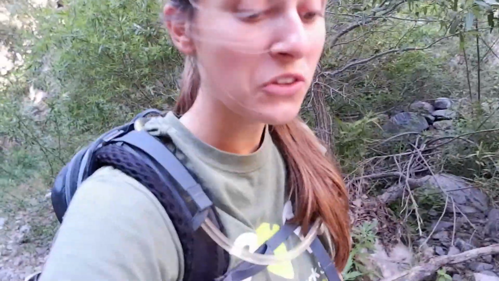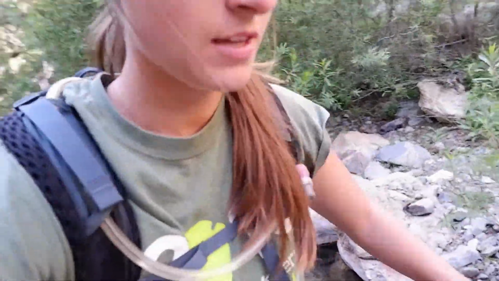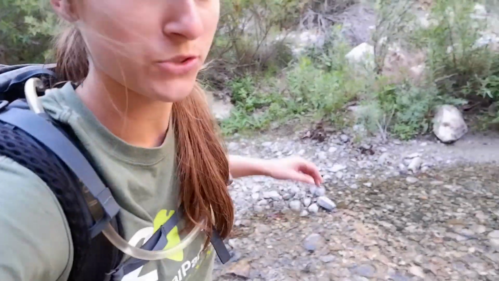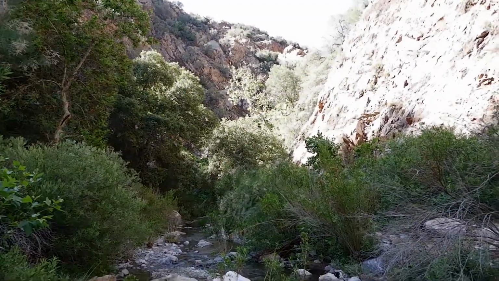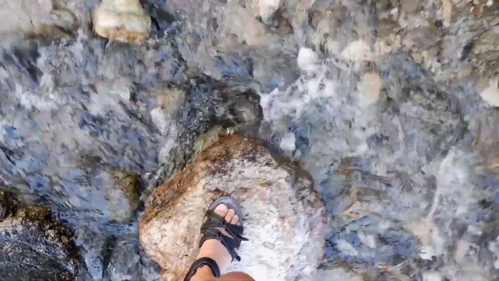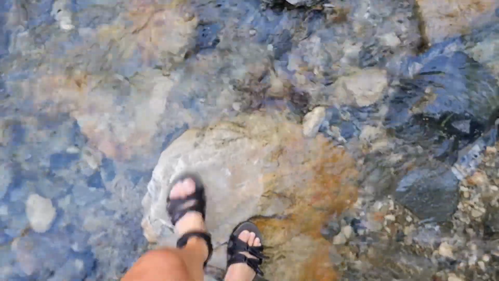The water feels pretty good, so I'm just gonna walk through it. And I have the right equipment. Some sturdy water shoes definitely come in handy on this hike. Woo! Oh, man, I'm getting cold.